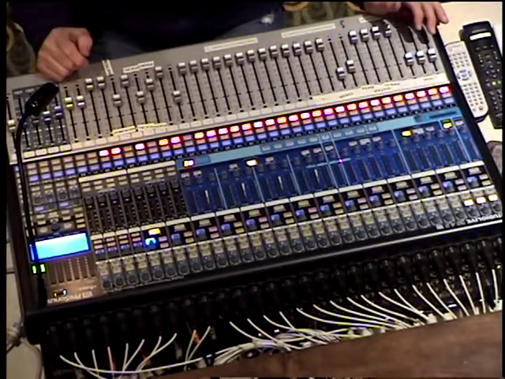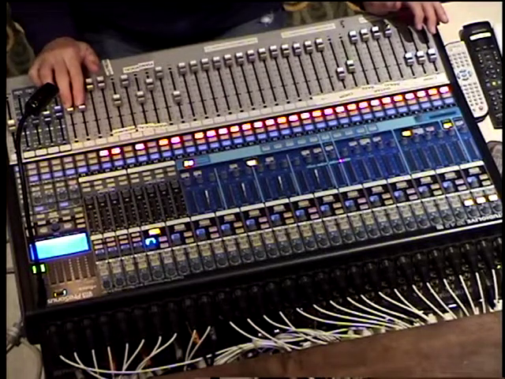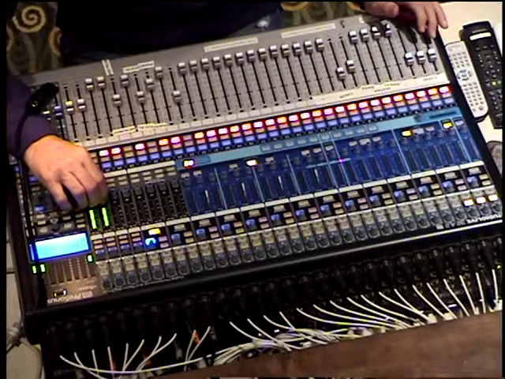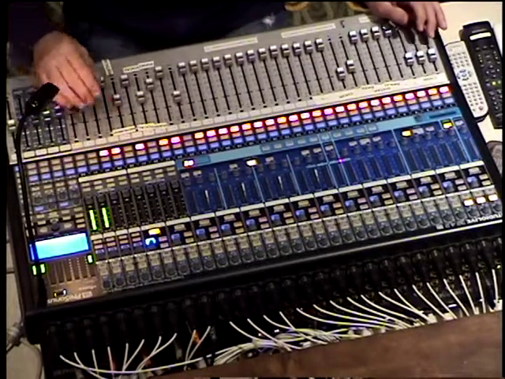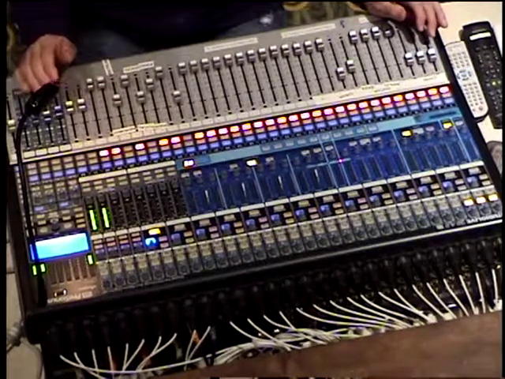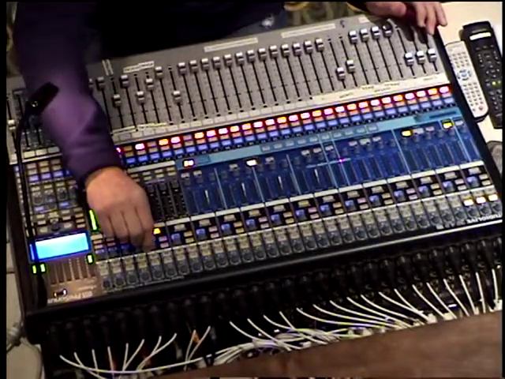I just turned everything off. Turn my music up. Now we should be able to hear more low frequency control, which is more bass response is really what it is.